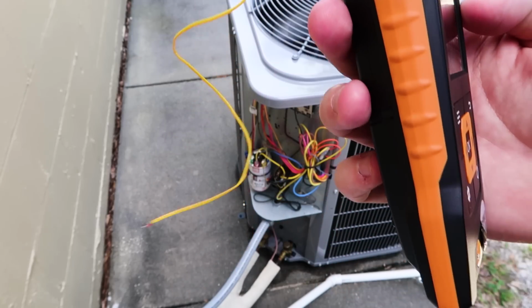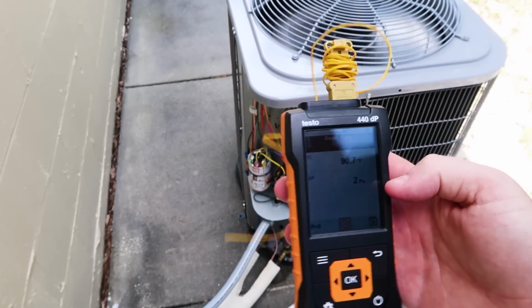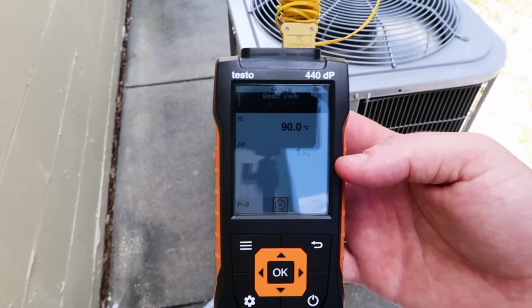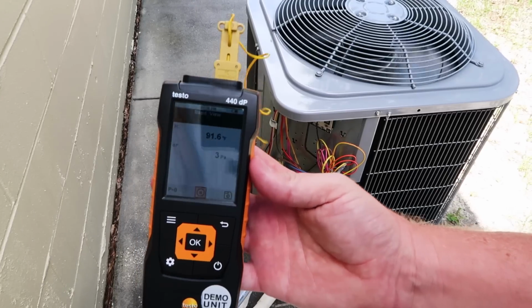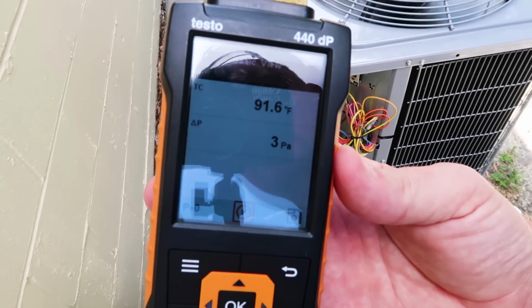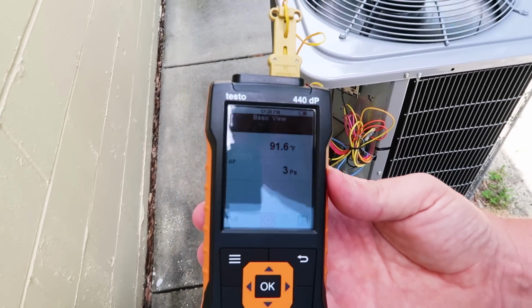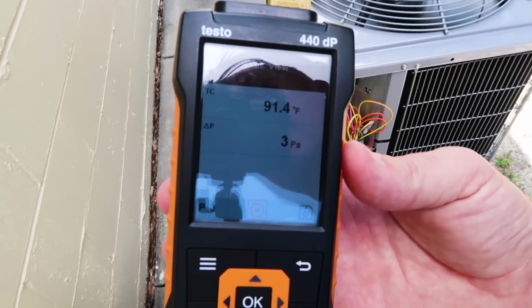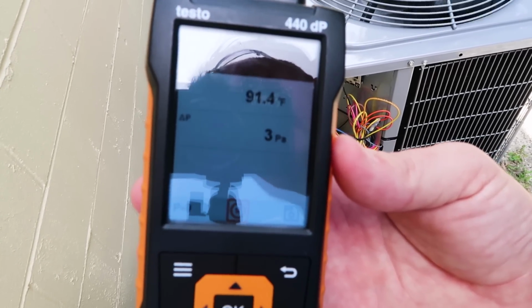I'm going to use this K-type bead probe and attach it to the capacitor to see what we're reading with it running normally. I've got the K-type thermocouple attached, and it's reading 91.6 degrees right now. So just barely over ambient temperature, which is good. It's been running for quite a while now. I've set the temperature down so it'll keep running.